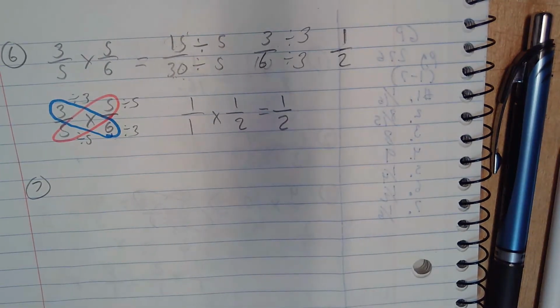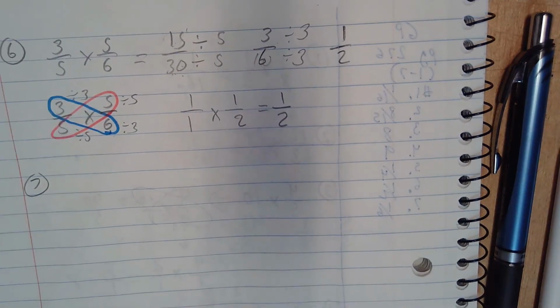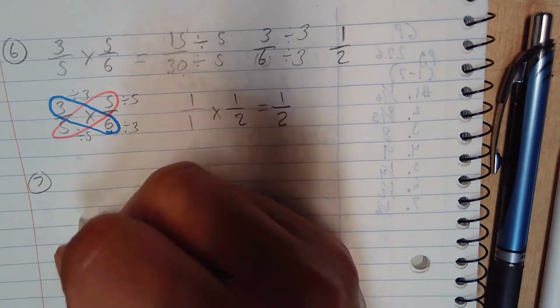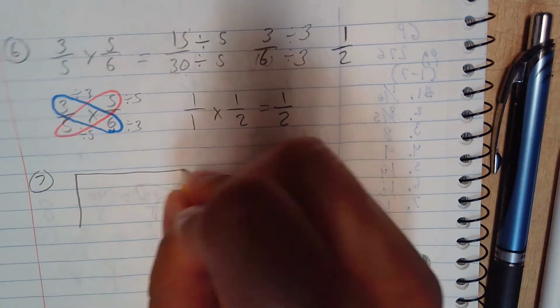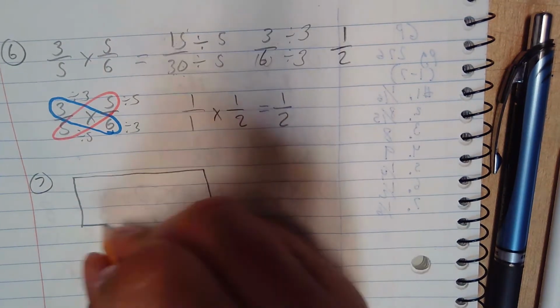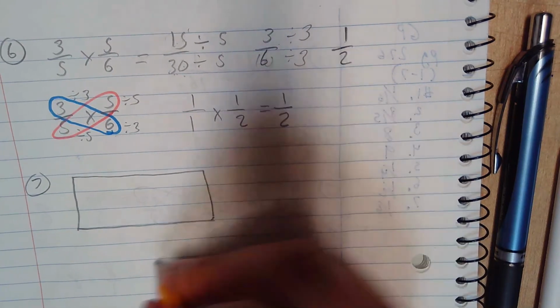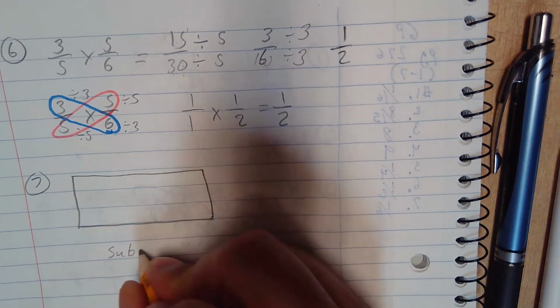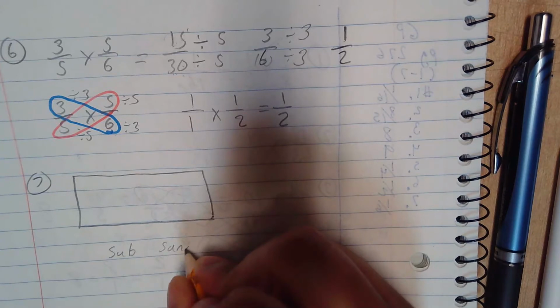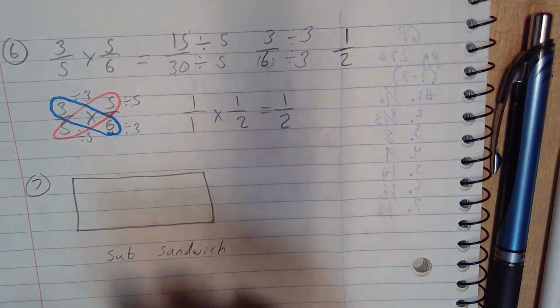Number 7. It is a word problem. Now this time I will use an area model because I want you to see what's going on. Rick has 1/2 of a foot-long sub left yesterday. Alright, I'm just going to draw a long rectangle. A sub sandwich is one of those long sandwiches you get at Subway. If you don't know what that is, don't worry, it's a long sandwich.